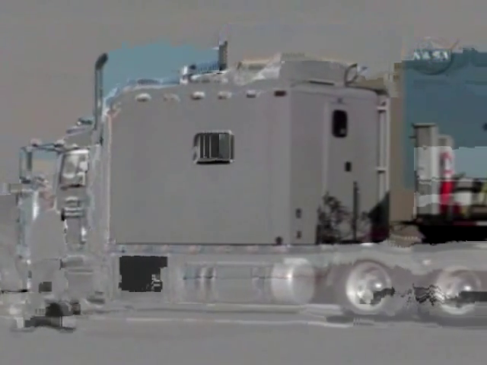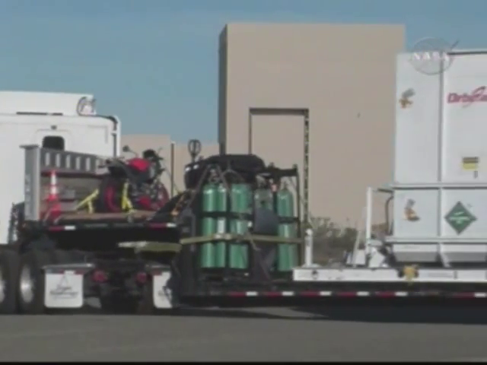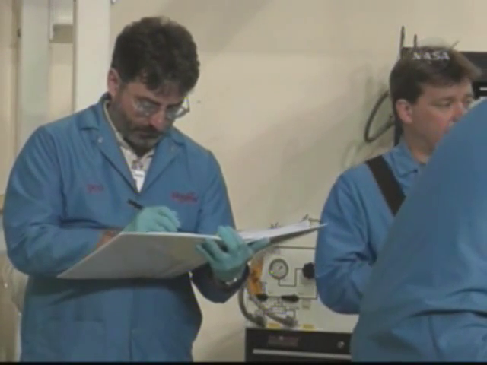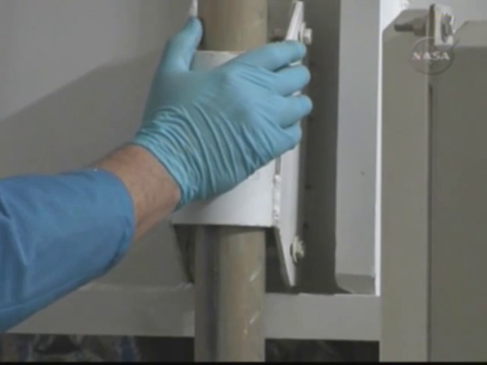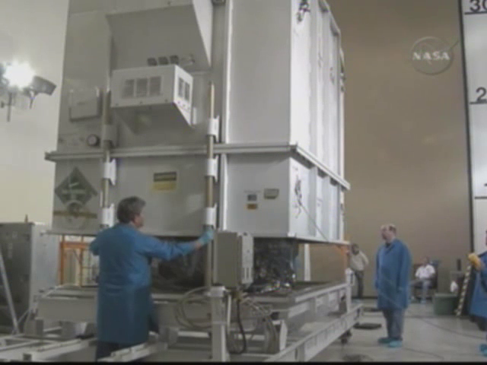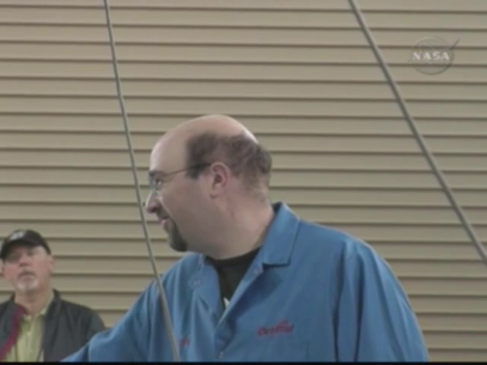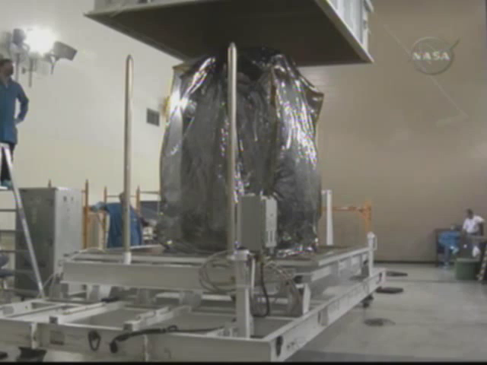I will try to highlight some of these key activities, but first let me give you a little bit more information about the importance of the OCO mission. Carbon dioxide is often regarded as the principal human-produced driver of global climate change. Since the Industrial Revolution about 200 years ago, atmospheric concentrations of carbon dioxide have increased on the order of about 30 to 40%, from 280 parts per million to more than 385 parts per million.